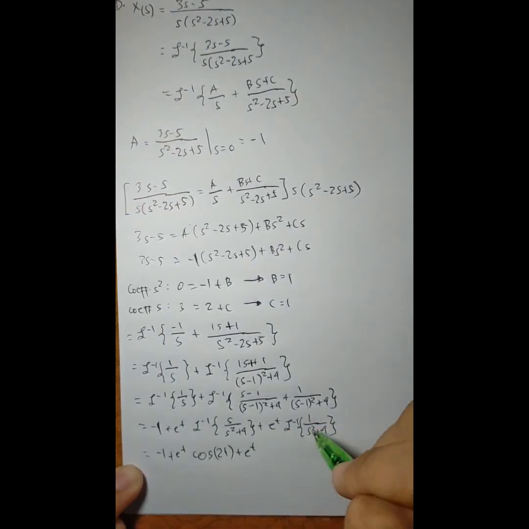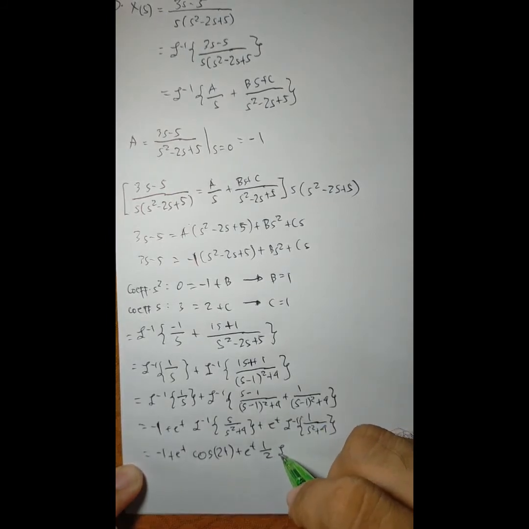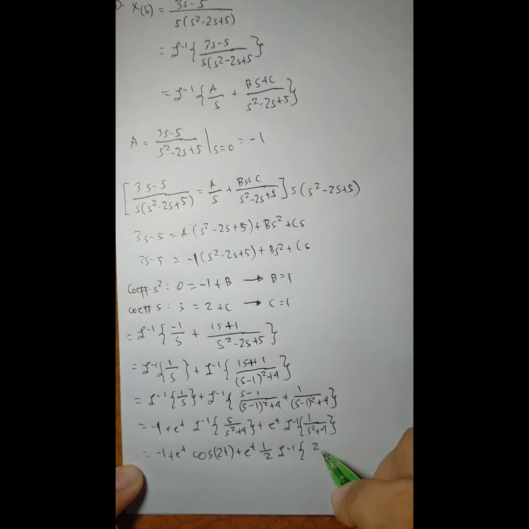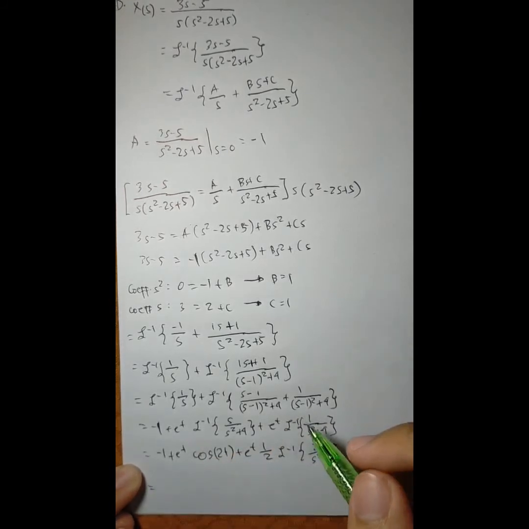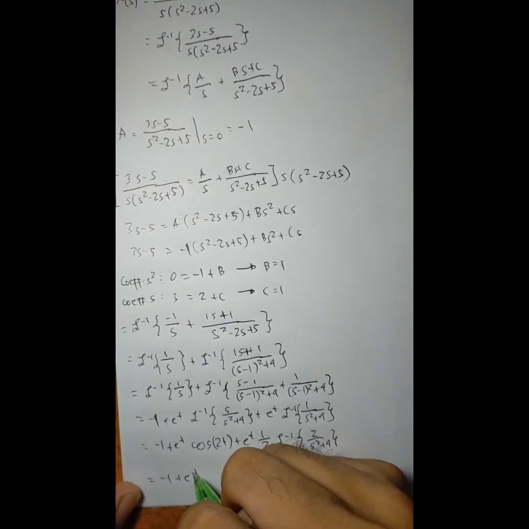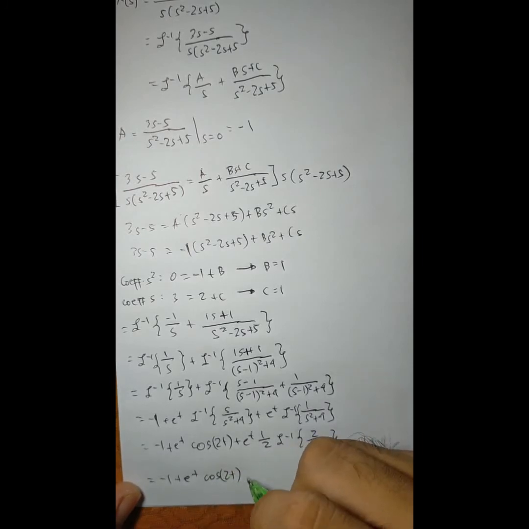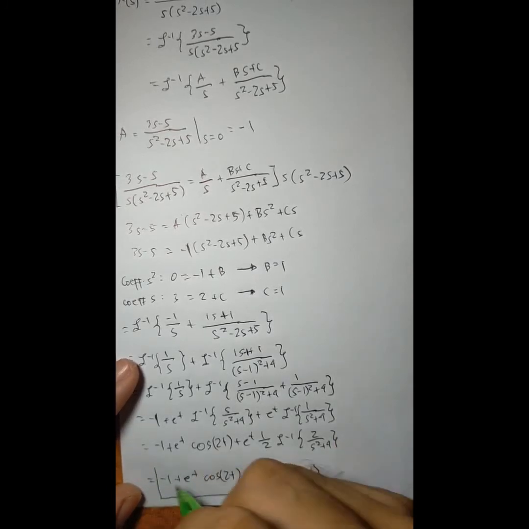And we will multiply by 1/2 so that this can be the inverse Laplace transformation of 2 over s squared plus 4. And for the final answer, we have negative 1 plus e raised to t cosine 2t plus e raised to t times 1/2 sine of 2t. And this is our final answer.